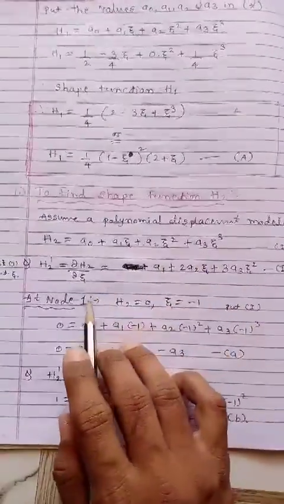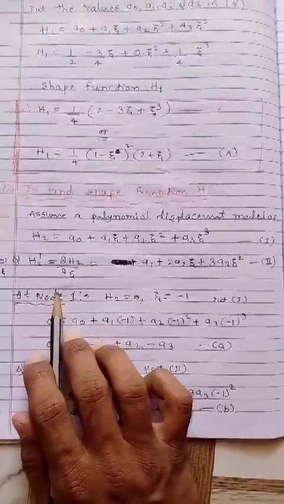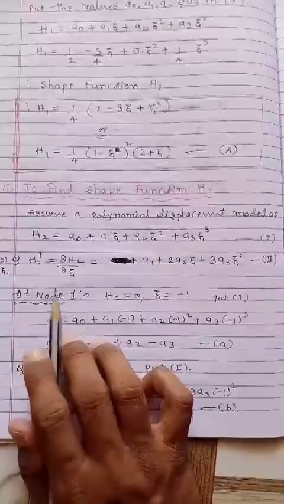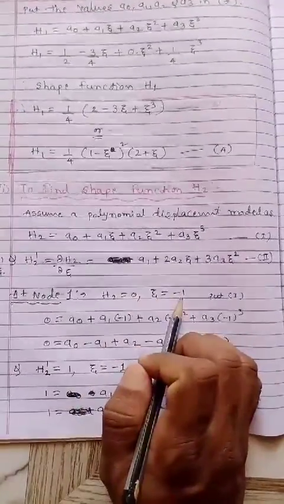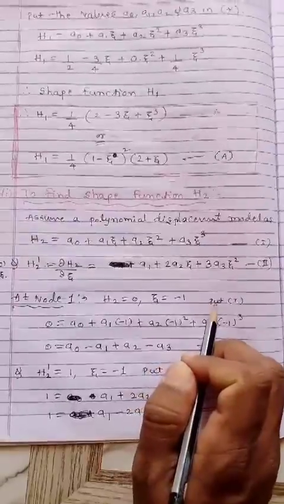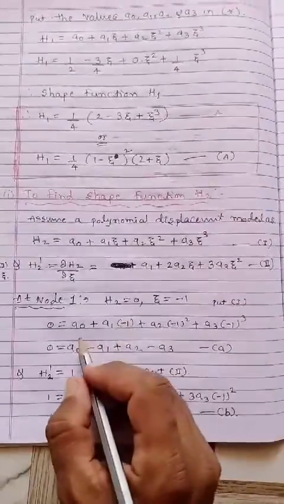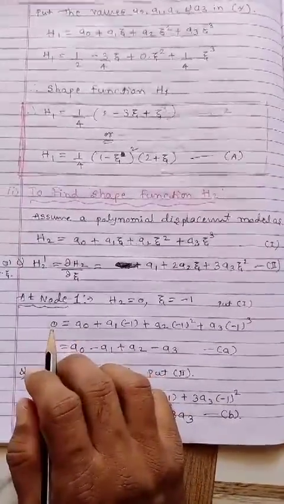Again from the table, as I already told, the Hermite shape function must satisfy the following conditions. From that table, at node 1, H2 equal to 0 at zeta equal to minus 1, and put these values in equation 1. So I will put the value H2 equal to 0, zeta equal to minus 1.